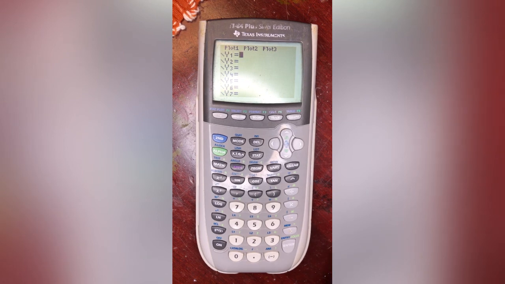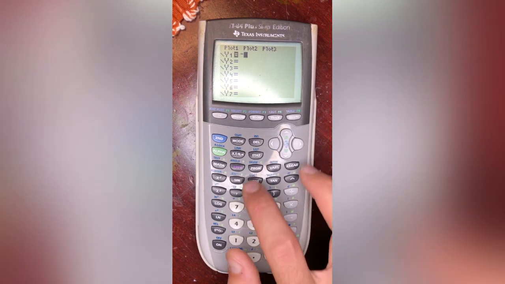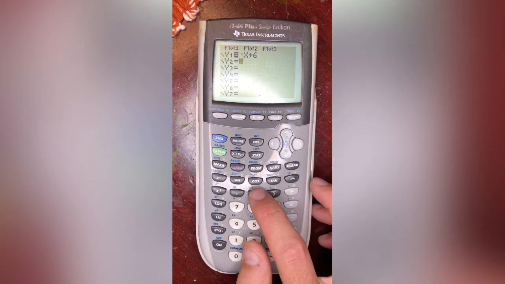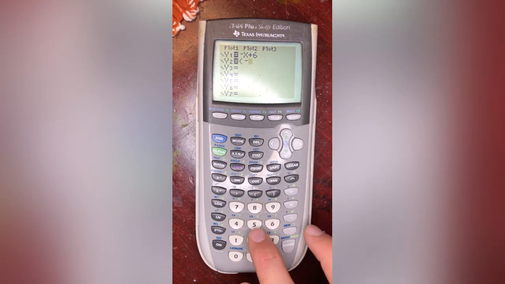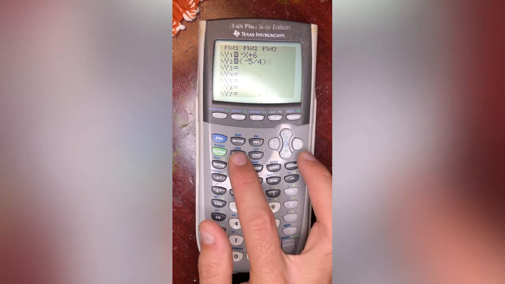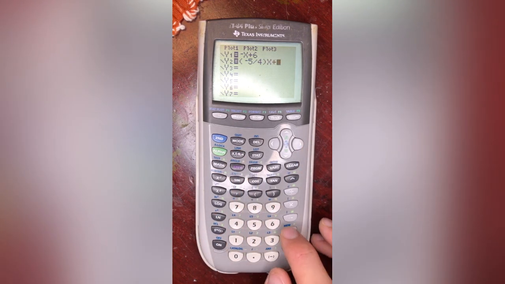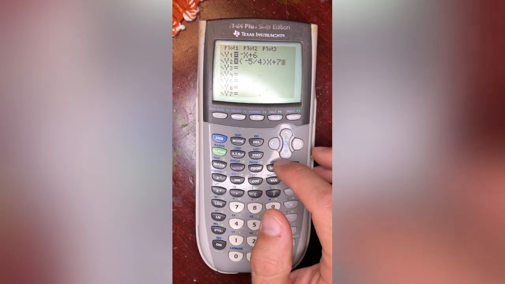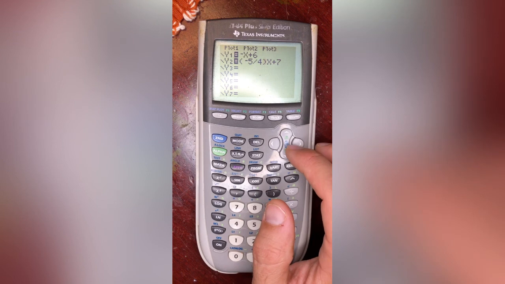I had y equals negative x plus 6. I had to get y by itself. And then I had -5 over 4x plus 7. So those are my two. Notice I put my fraction inside those parentheses there. You can do that.